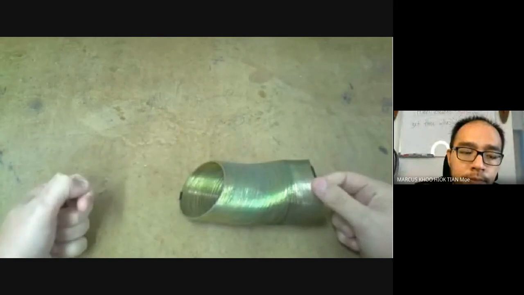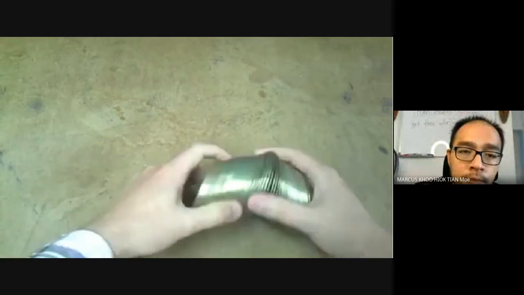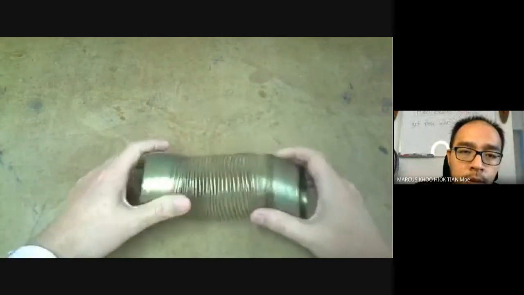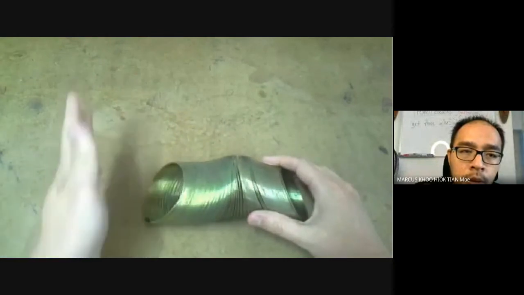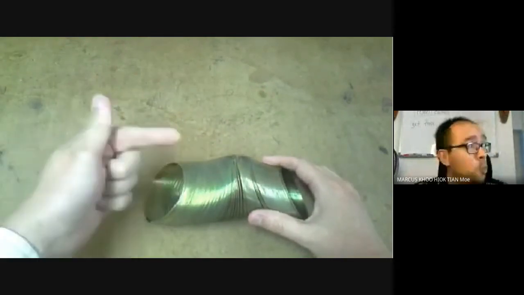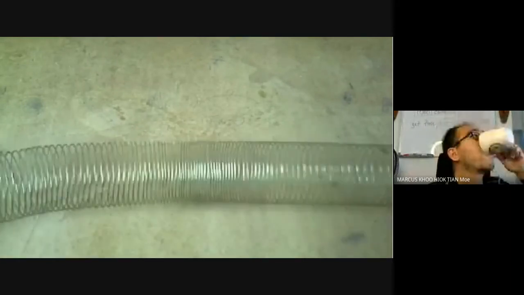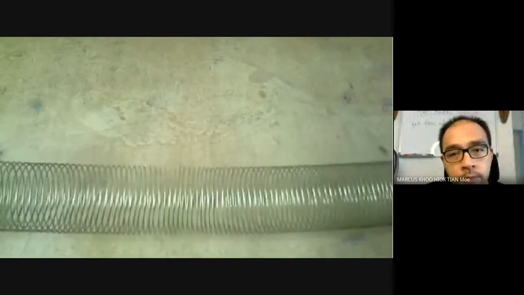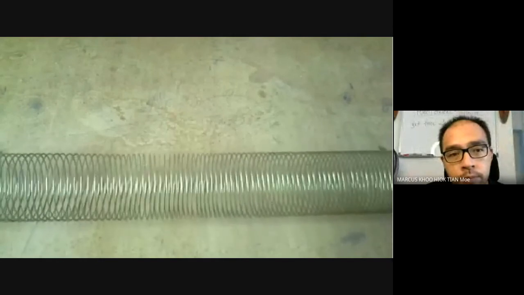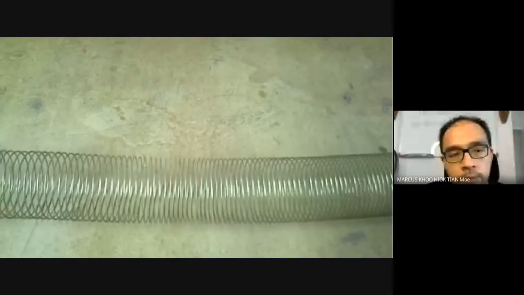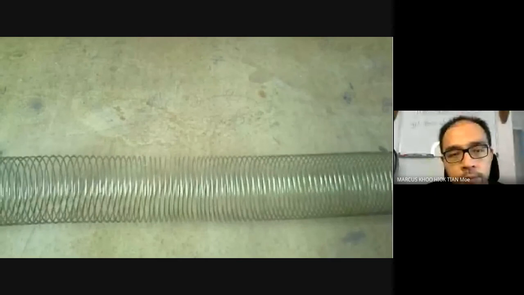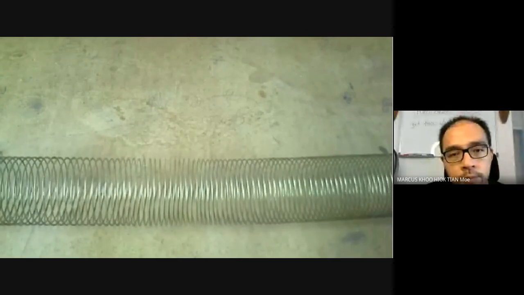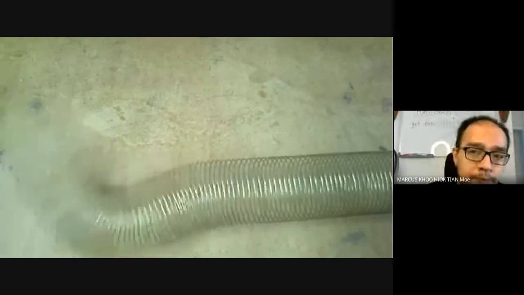But with a transverse wave, the medium, so in our case, the slinky, which is what the wave is going to travel through, is going to be moving perpendicular to the direction of energy transfer. So let me give this a go. So you can see the pulses or the waves are moving from the left to the right. So the energy is moving from the left to the right, but the actual slinky itself is moving perpendicular to the direction.